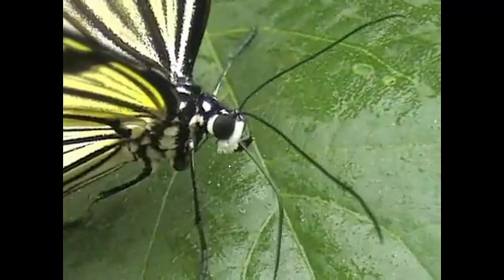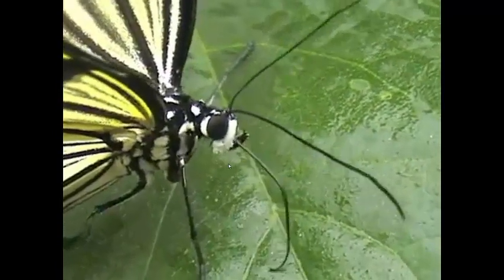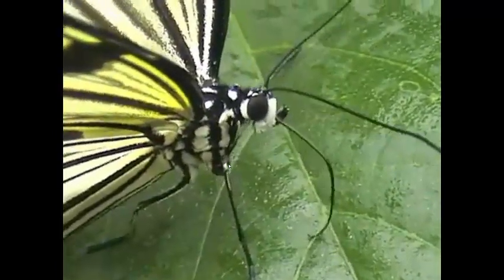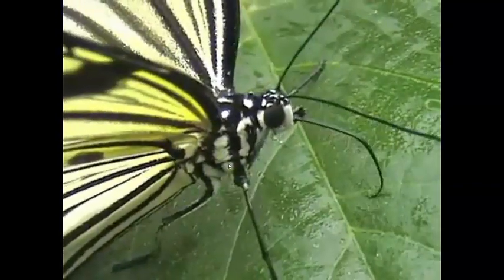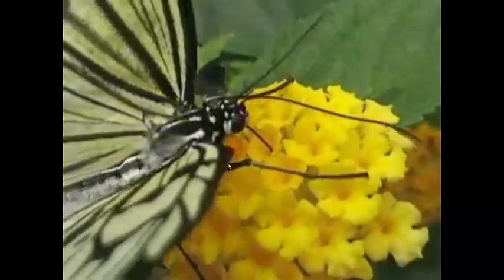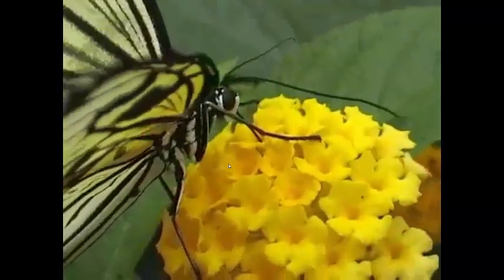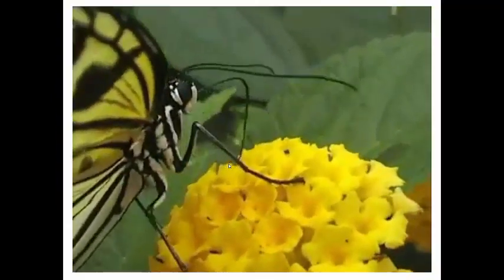Now, to feed, the proboscis is uncoiled from underneath the butterfly or the moth's head, and it moves around and acts like a straw. It will then dip into flowers like you see here and suck up the nectar.